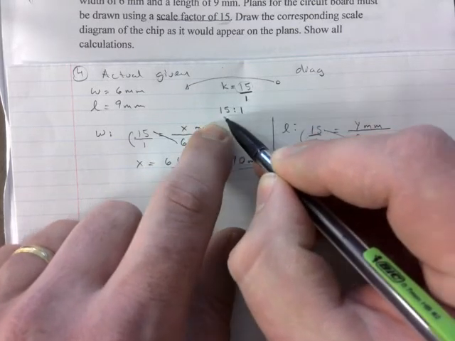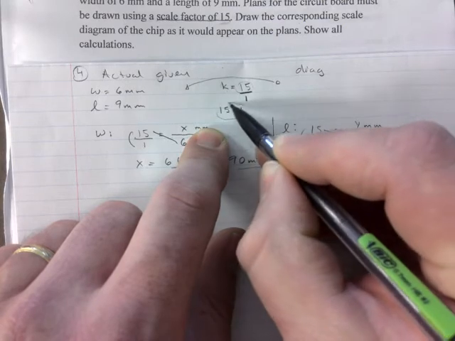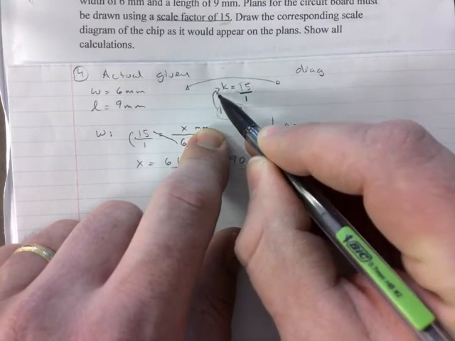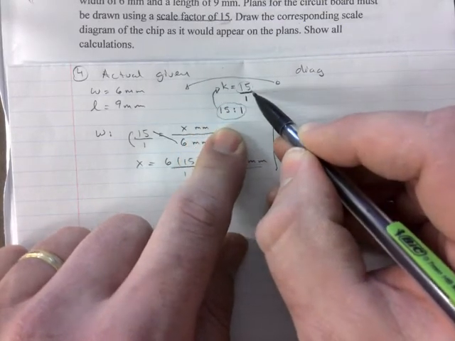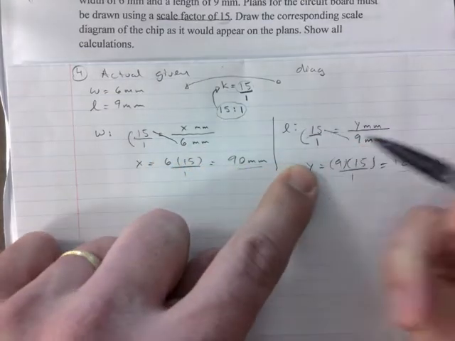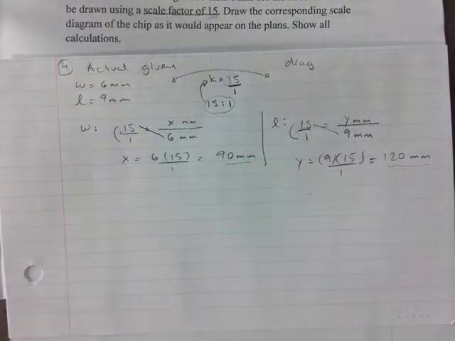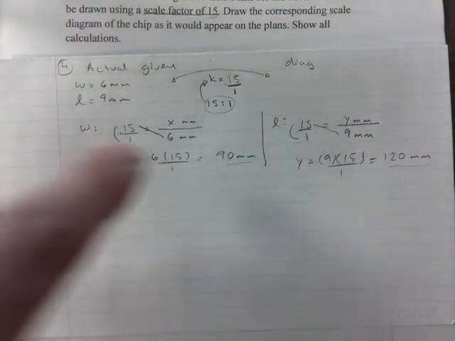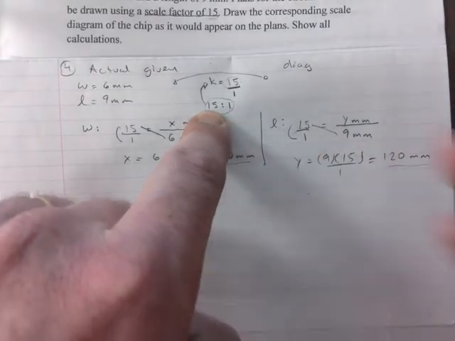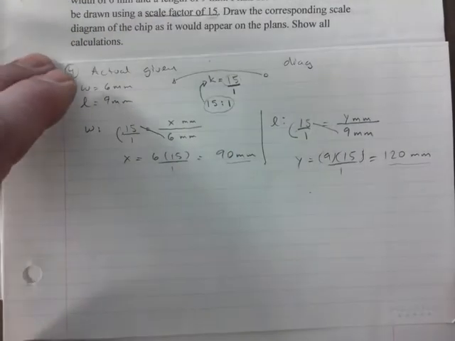If they had given you this, you would have transformed it into a scale factor and then done this the same way. Okay. I always prefer it as a scale factor, but you don't have to. You can just keep it like this if you want, and then use that for your proportion.